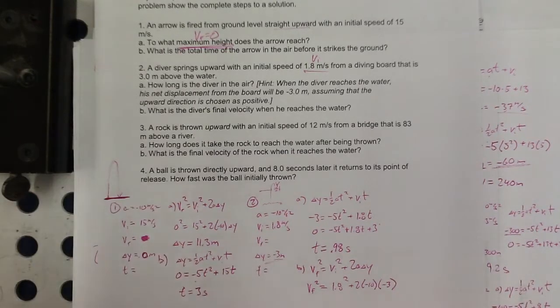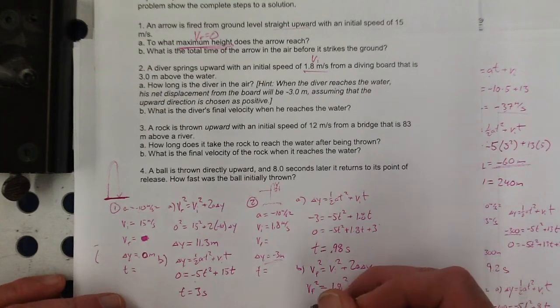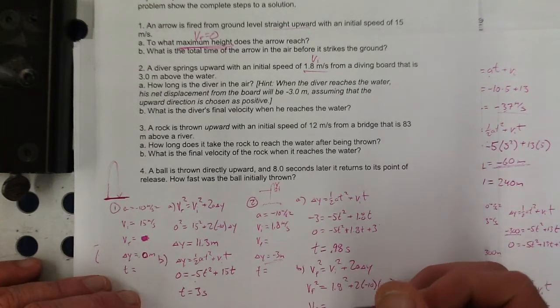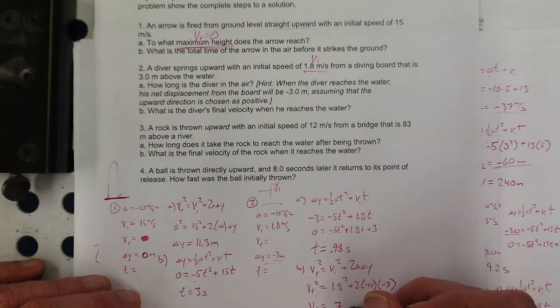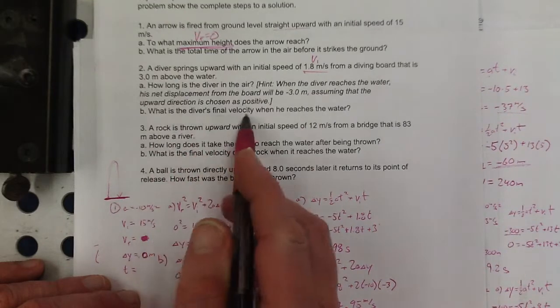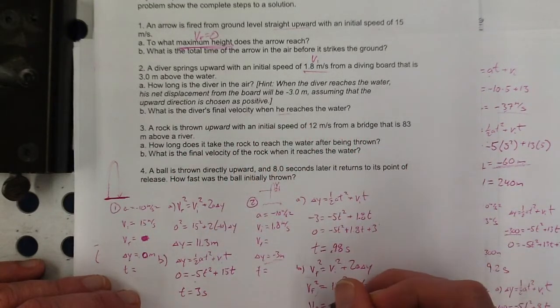Time to do math. So I got the square root of 1.8 squared plus 60. Now this is that plus or minus situation, because I'm solving for VF squared. So what's it going to be? Is it going to be up or down? Diver's velocity when he reaches the water, that is going to be down.